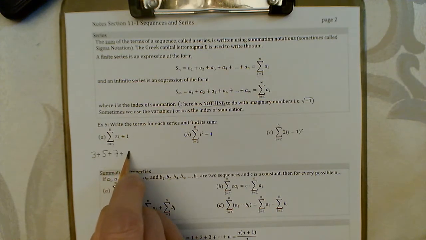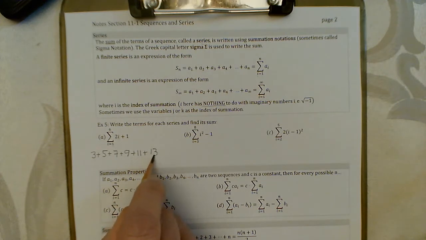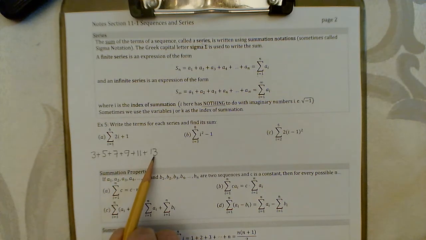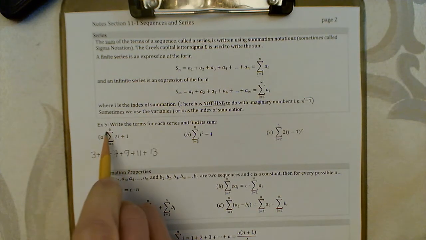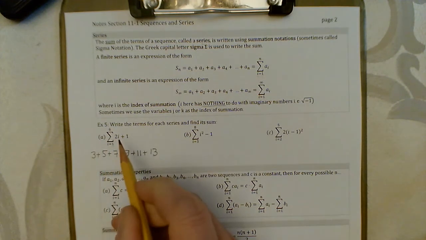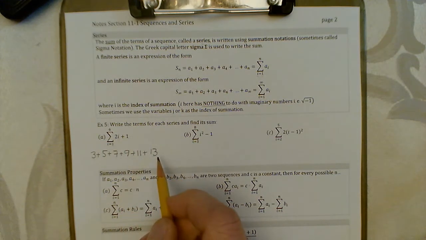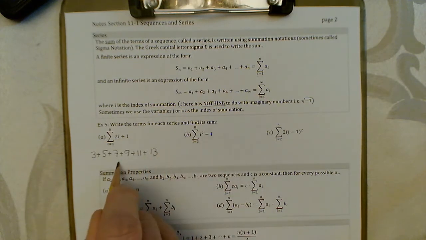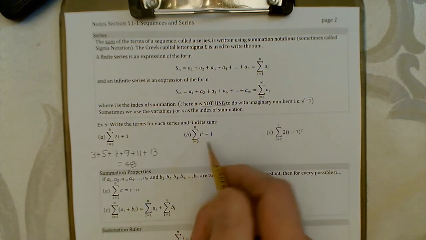And you can see pretty quickly that this is just going to be all of the odd numbers. Okay, so i is 1, i is 2, i is 3, i is 4, i has a value of 5, and i has a value of 6. And now, how did we decide to stop at 6? Because that number's at the top. It's 6. So when I put a 6 in here, 2 times 6 is 12, plus 1 is 13, so that's the last term. Now, what we have to do is simply add all of these up. That ends up being 48. Okay? Next one.